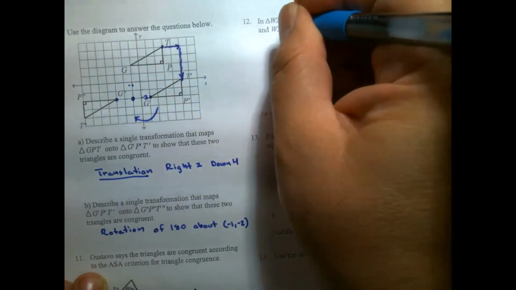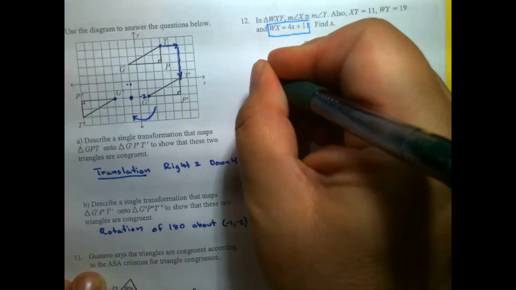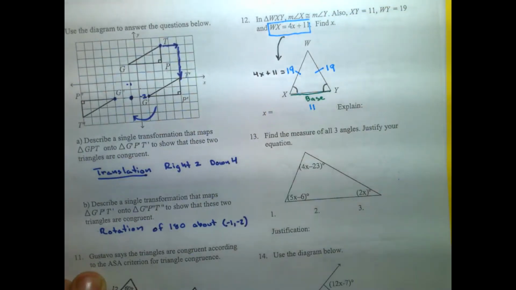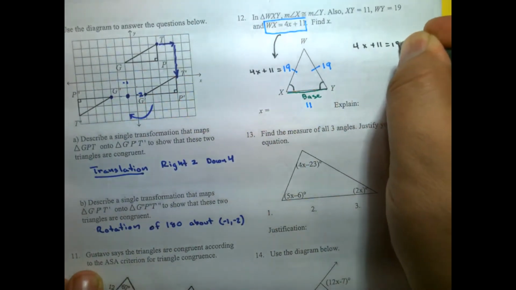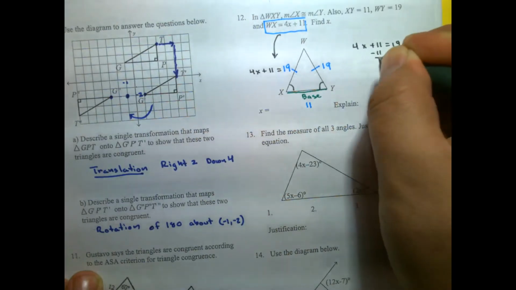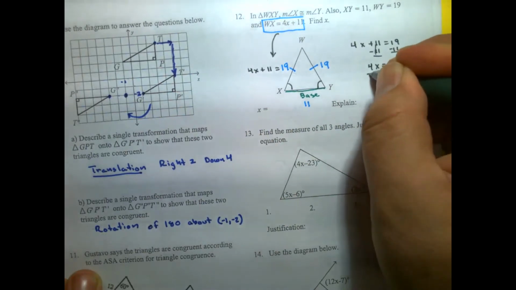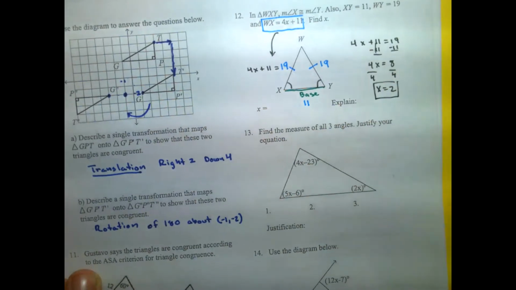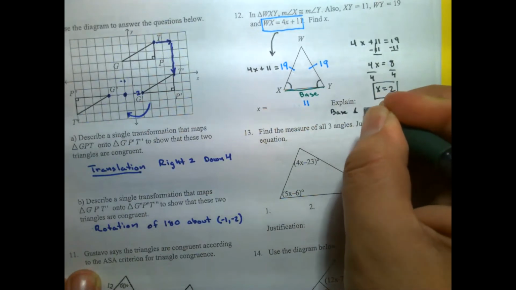Then they said WX is 4X plus 11. So 4X plus 11 has to equal that 19 because they're equal to each other. So 4X plus 11 is equal to 19. Subtract the 11. 4X is equal to 8. Then when I divide by 4, X is equal to 2. And there's our answer. It says explain. Well, this was the base angle theorem that we mentioned earlier.